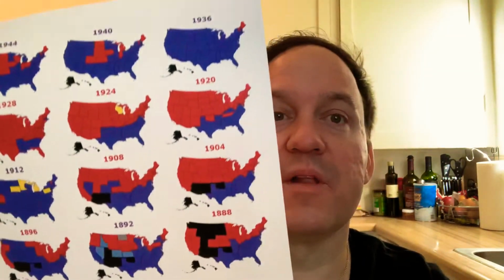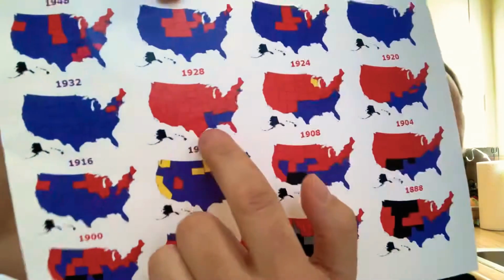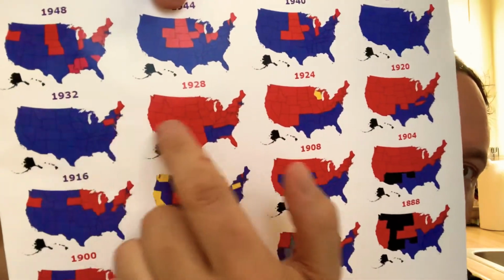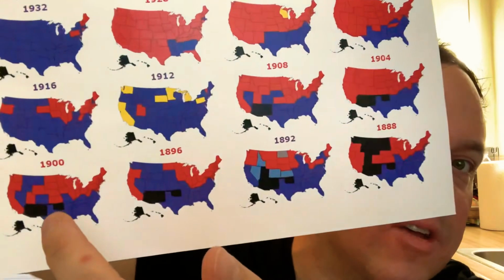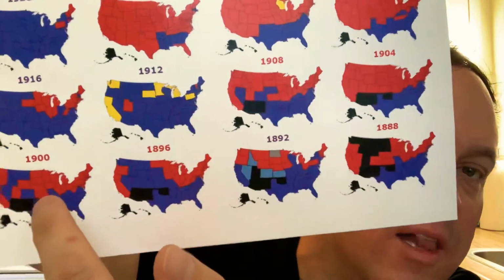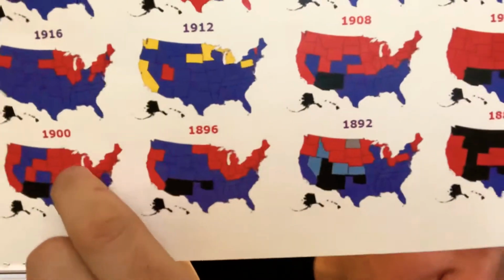So, from Reconstruction in the post-Civil War era all the way through 1928, we can see that for almost every 4 years, there was a clear division between the southern states and the northern states. The northern states were Republican, the southern states were Democrat. Back then, the Democrats, of course, were the party of slavery before the Civil War, and then afterwards, segregation and Jim Crow and a lot of those things. That's pretty well understood, whereas the Republicans were the abolitionist party.